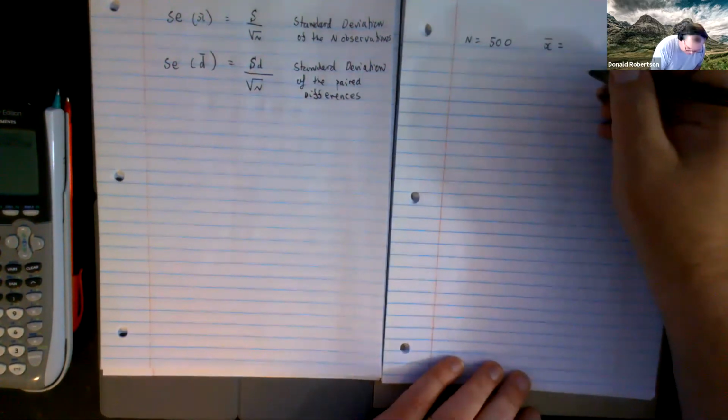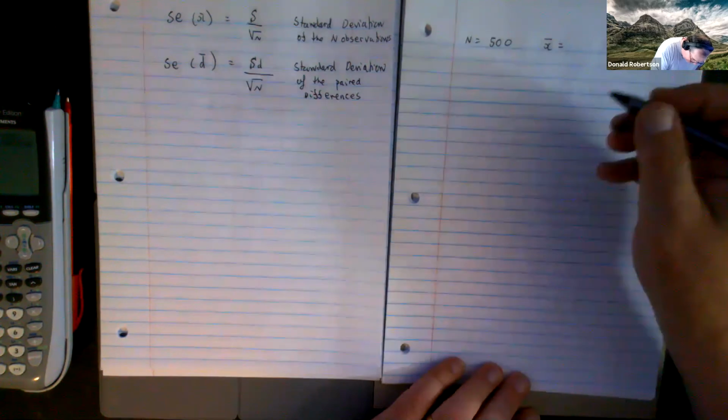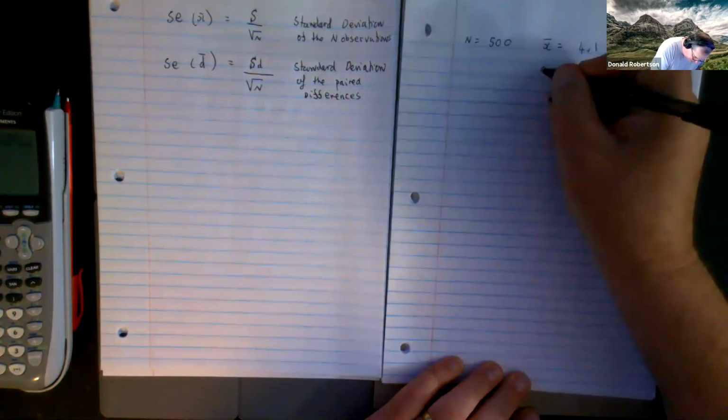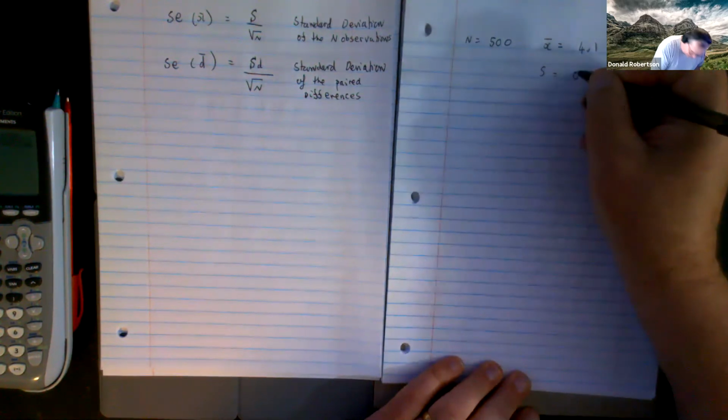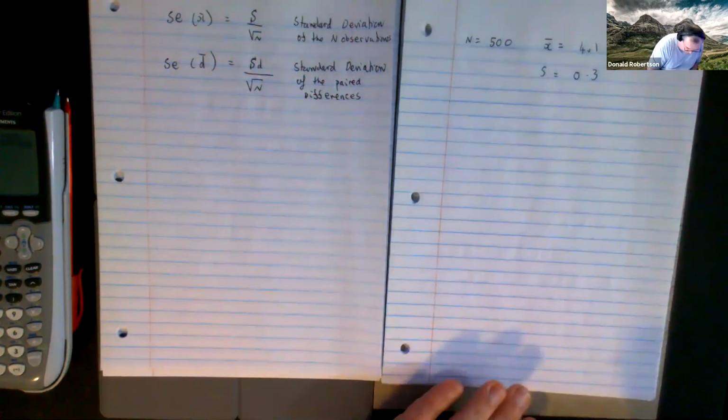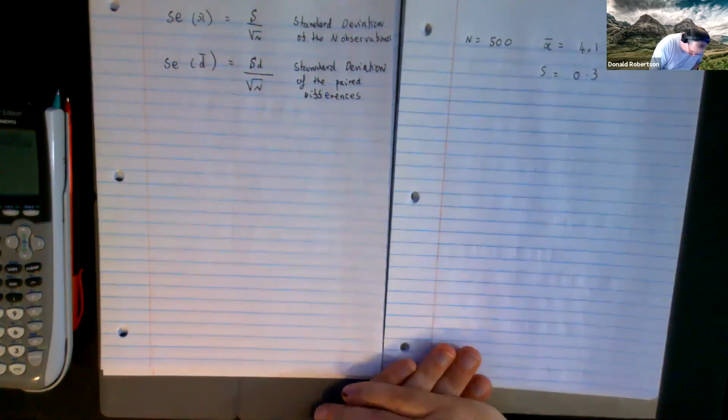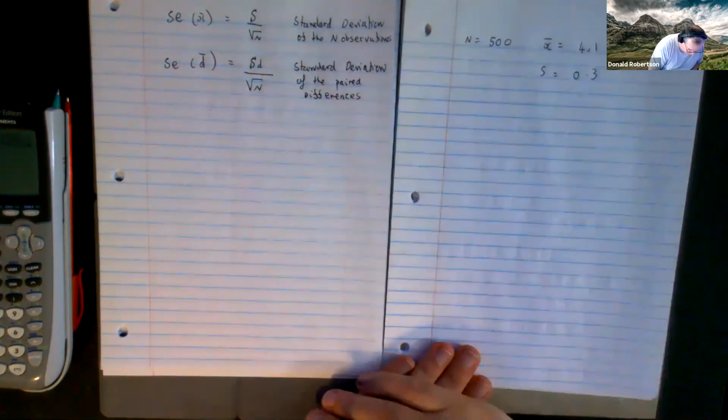Why anybody would actually do that, and I don't even know if you get cesium in your blood, but they measured it. And the mean ended up being 4.1 units, and the standard deviation was 0.3 units. And we would like, from this sample, to estimate what the average cesium level in an adult would be.